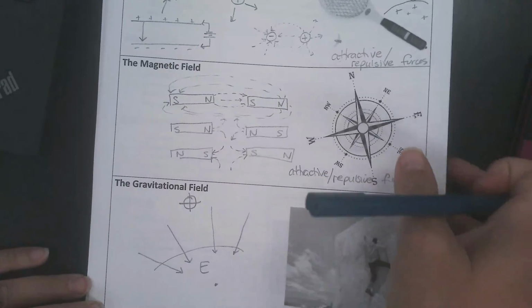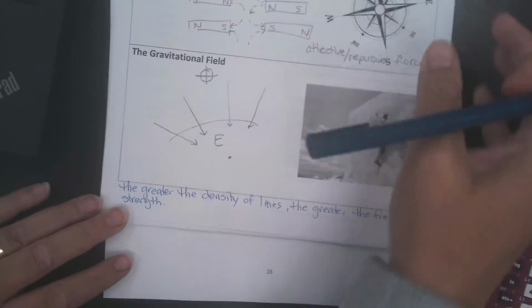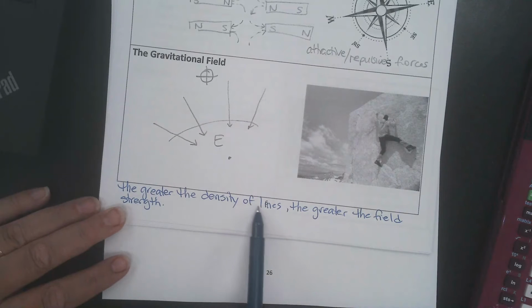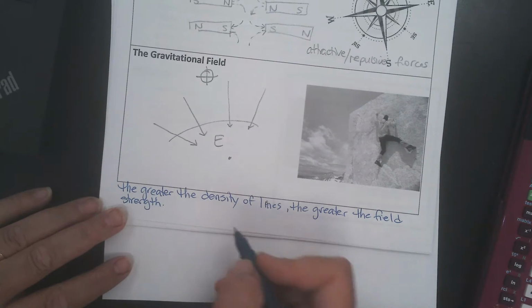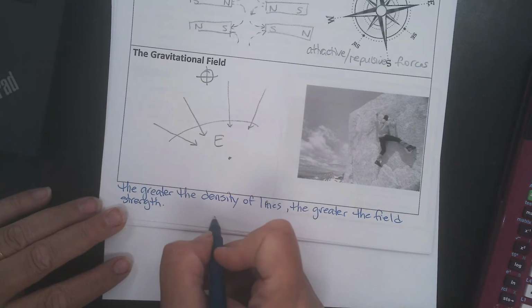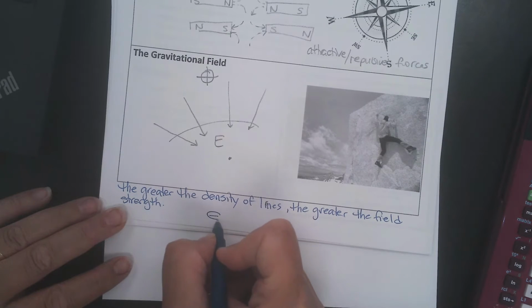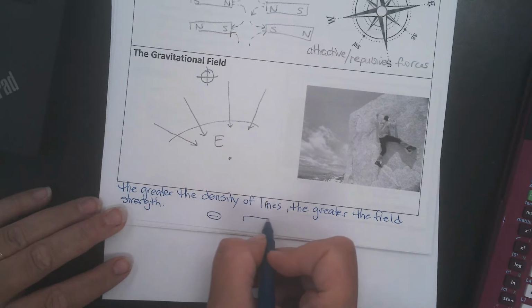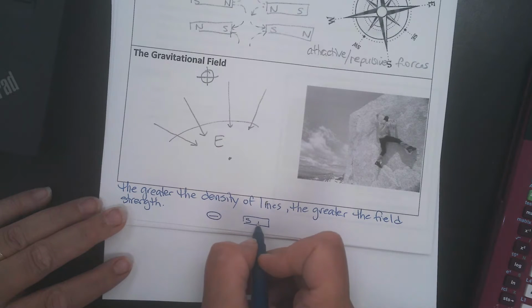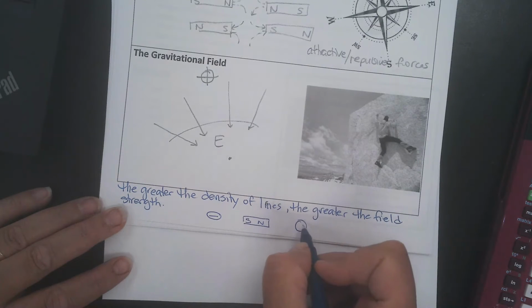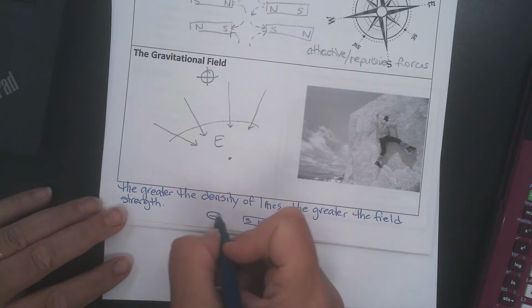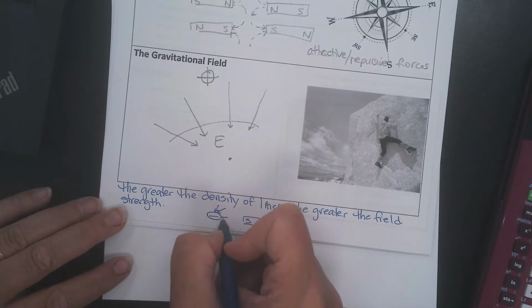Oh, you didn't see what I wrote. Sorry. The greater the density of lines, the greater the field strength. So if I had a very strong negative charge or a very strong magnet or a very strong object, these lines we would see quite a bit more.